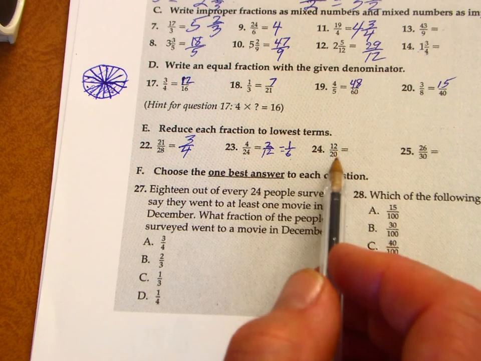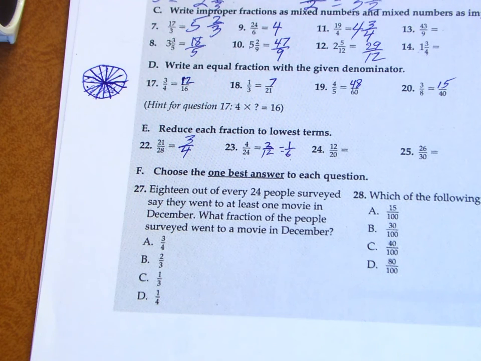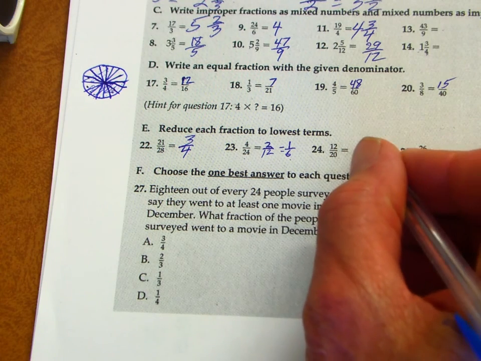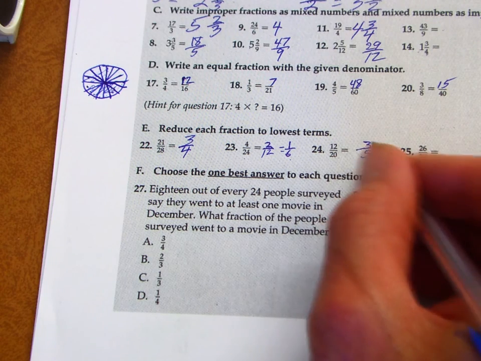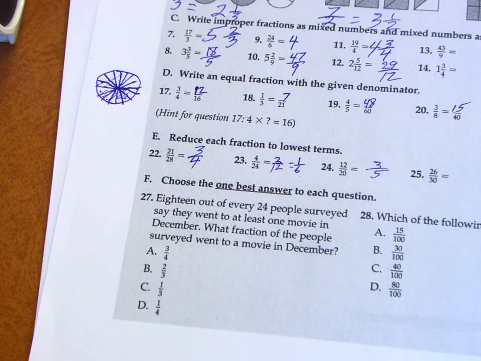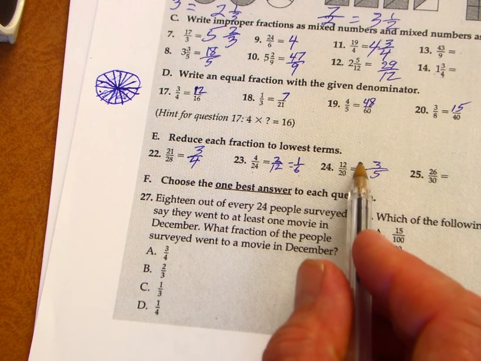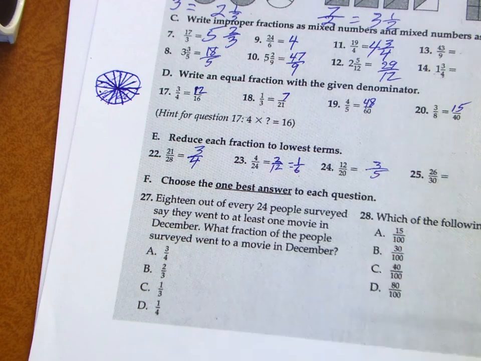Okay, 12 and 20. They're divisible by 2, but what's a bigger number that goes into both 12 and 20? You know your multiplication tables? How about 4? 4 times what is 12? 4 times 3. 4 times 5 is 20. 3/5. Okay? Again, I could have divided by 2 and gotten 6/10, but then I would have had to reduce it again down to 3/5.